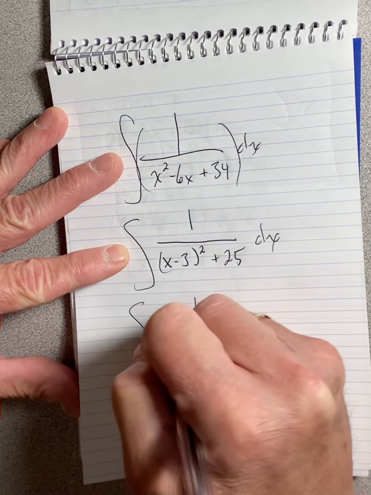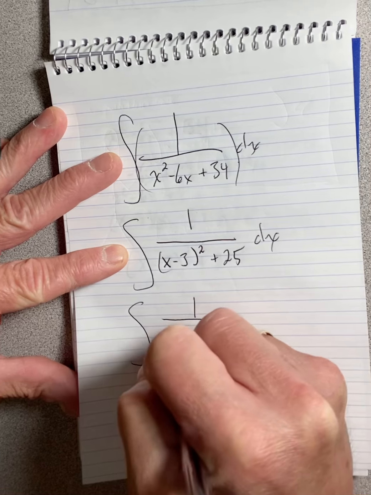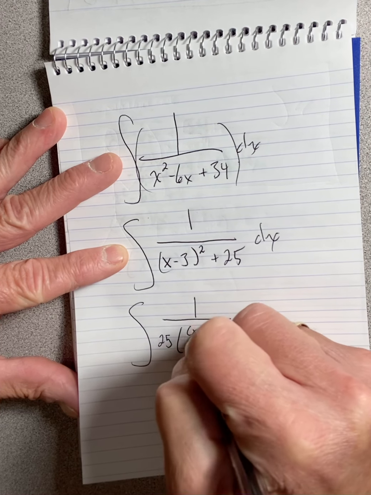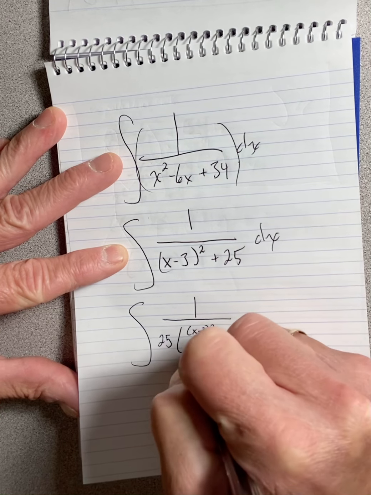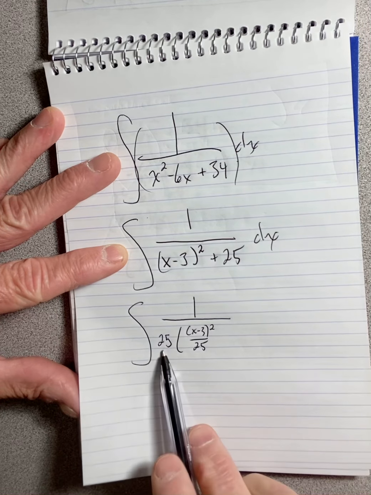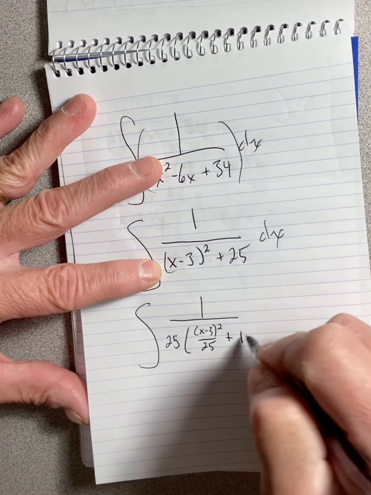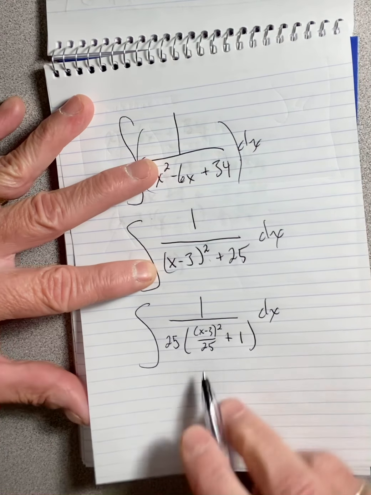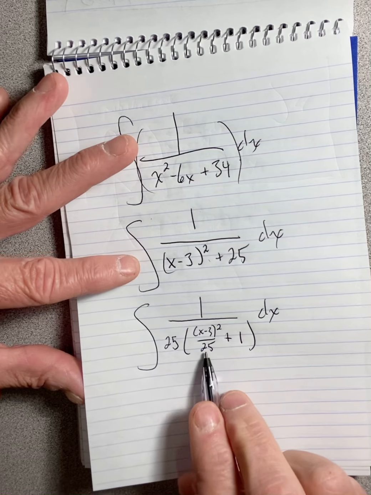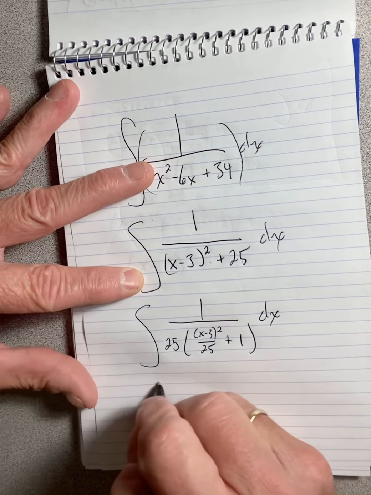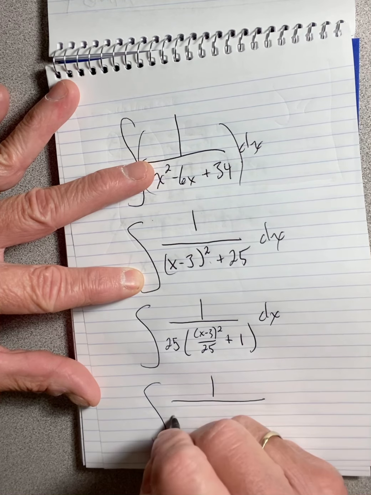So we'll factor out from the denominator a 25. Oh, well, that gives me something weird here. There we go. Because 25 times this fraction, the 25's cancel, I'll be back to here. And then I get my plus 1. Well, okay, now this is complicated. I have this. But I can just make this part of that in there, right? I can rewrite that. Let me show you what I mean.